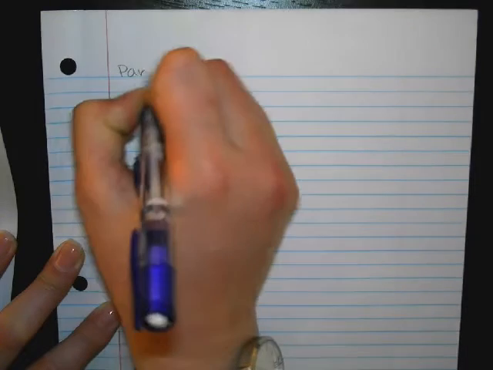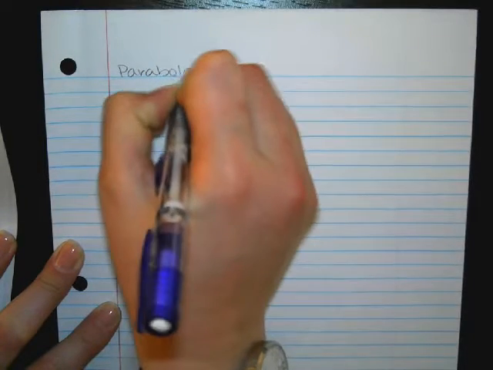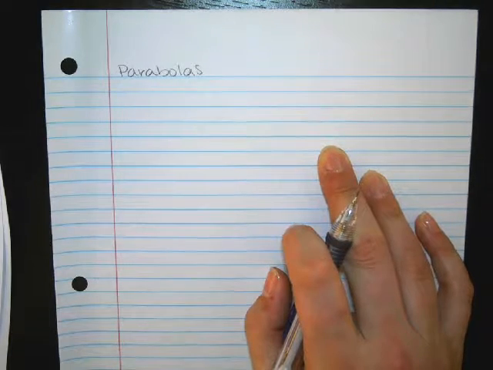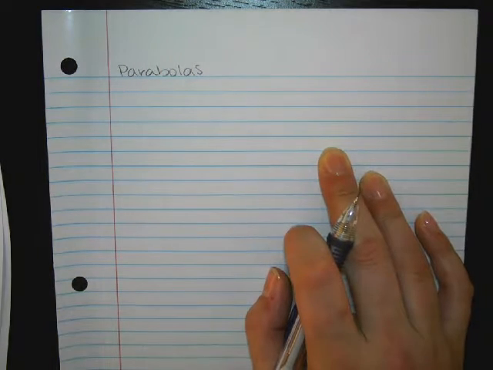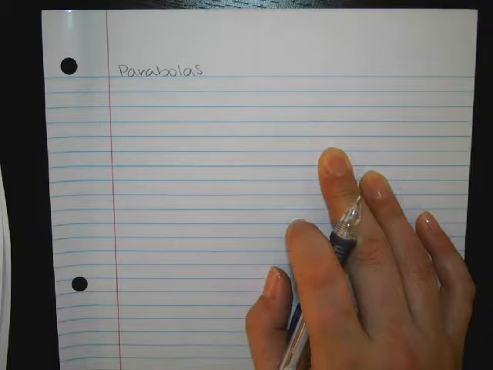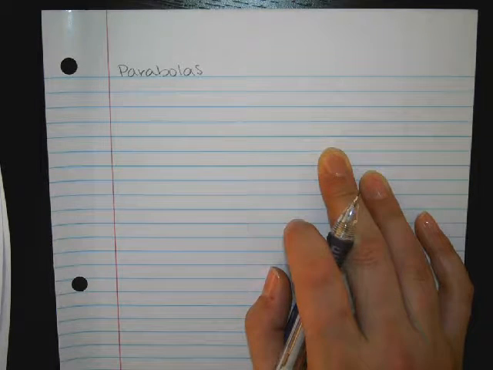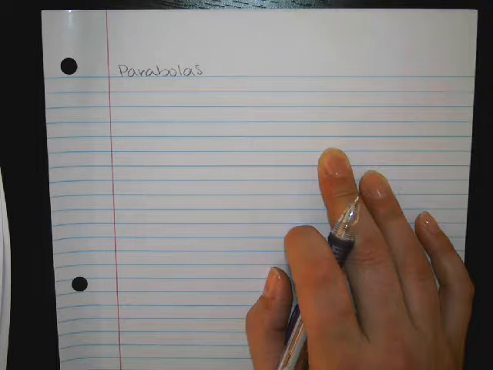All right, so on your paper, go ahead and write parabolas. And we've looked at parabolas before. What's another name for them? Starts with a Q. Quadratics, right? Quadratic equations give us parabolas. So we've talked about parabolas before, but we've talked about them in the context of quadratic equations.